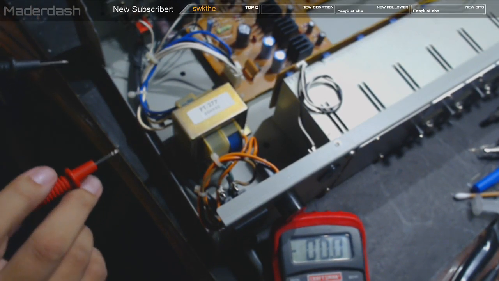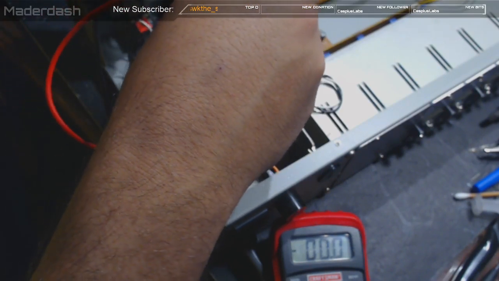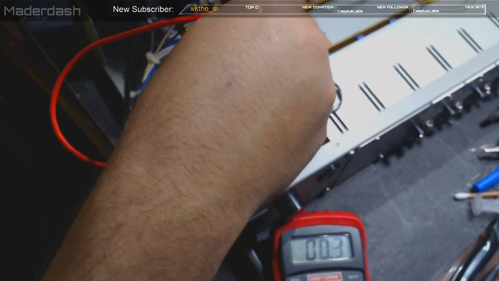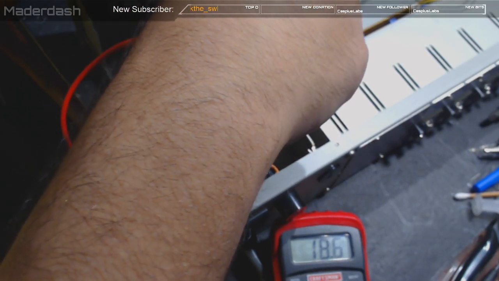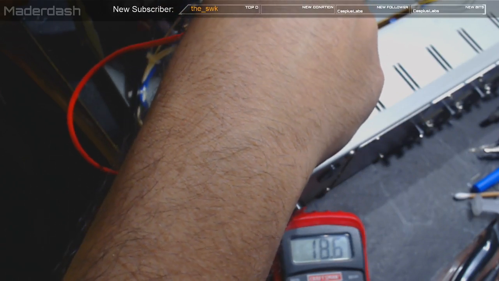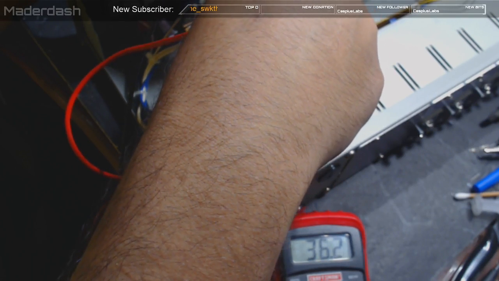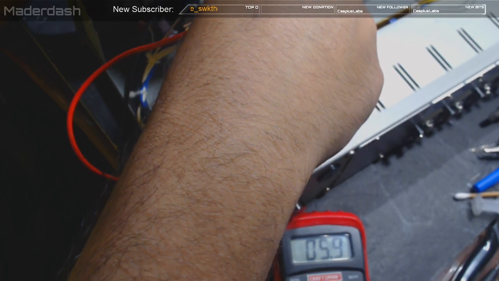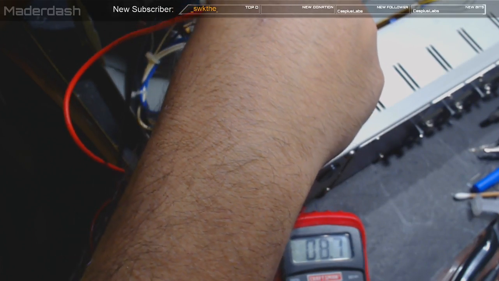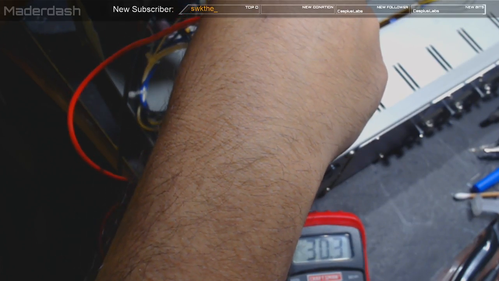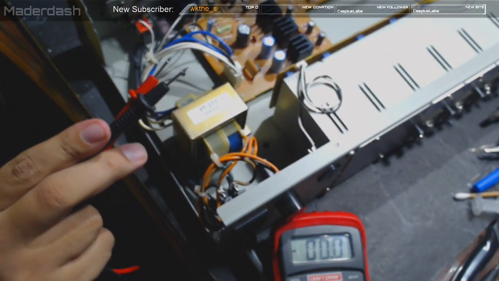We got power here, so we got power to our transformer. Let's see if we got power coming out of our transformer. That's 18 volts. 36. Looks like 6 volts. And 30 volts. Okay, so we definitely have a good transformer.